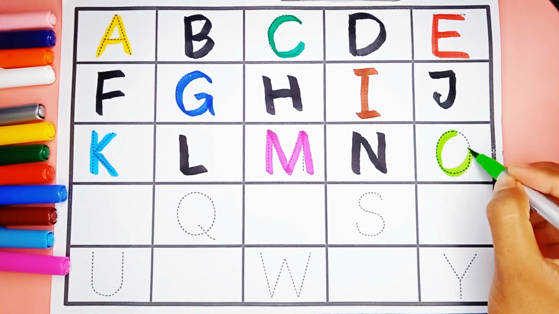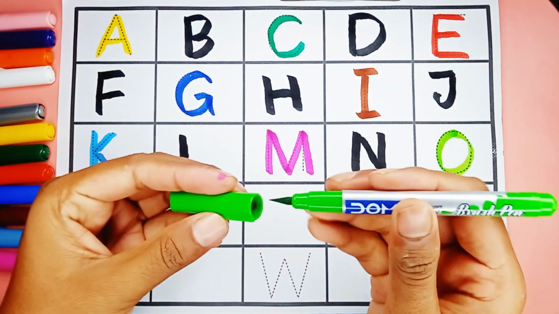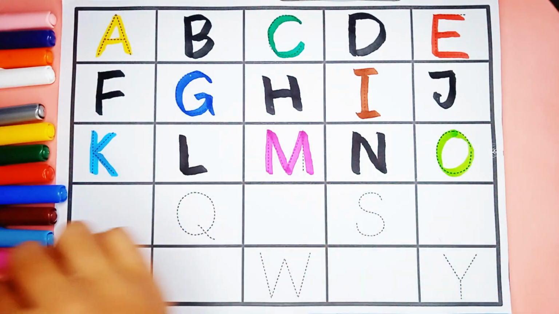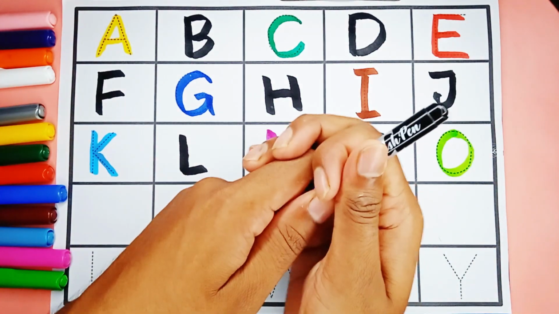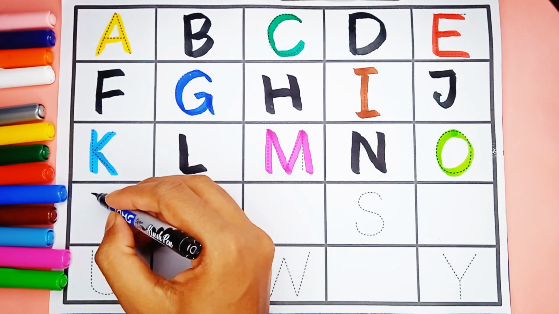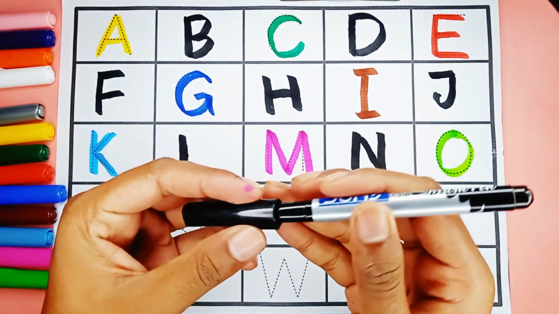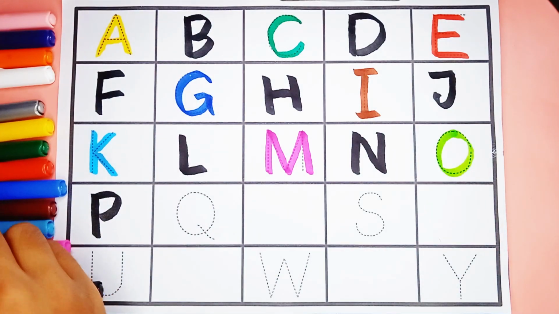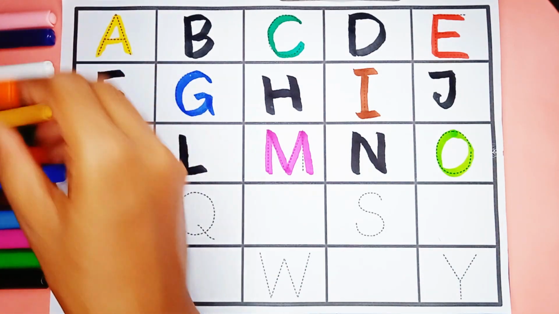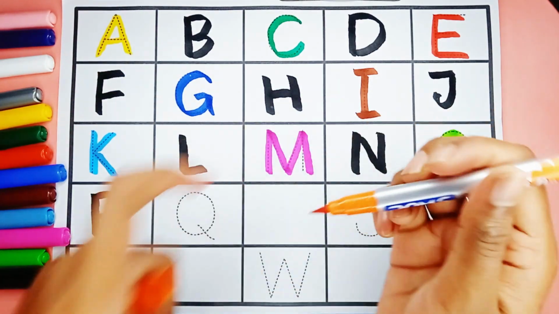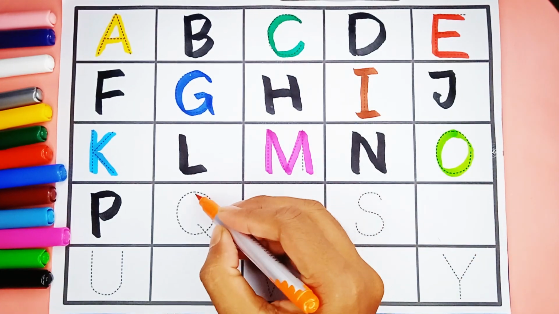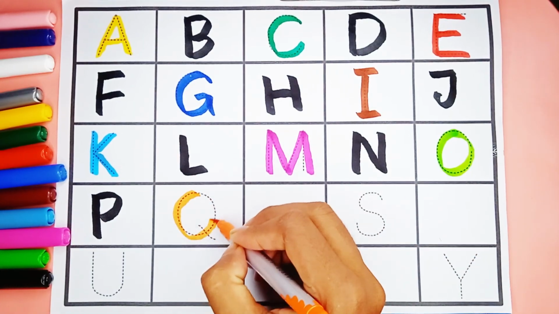O is for orange. P. P is for pets. Q. Q is for queen.